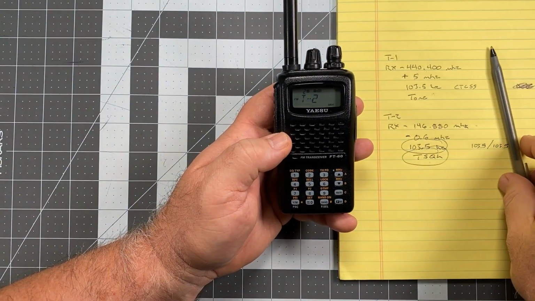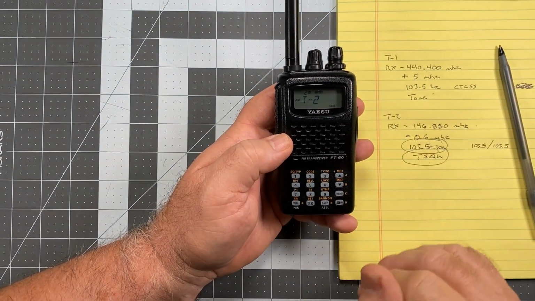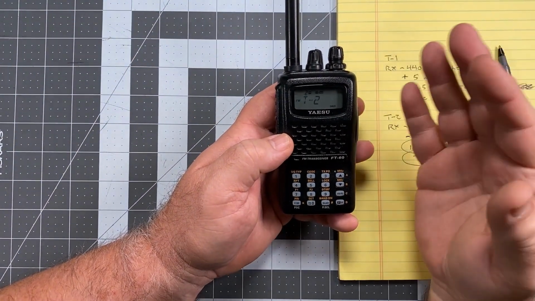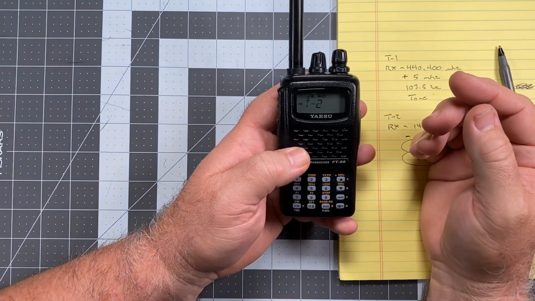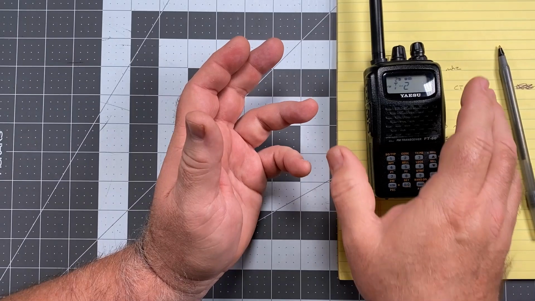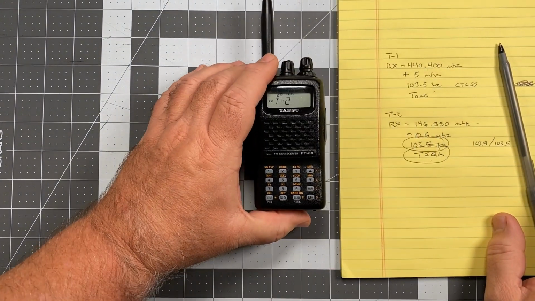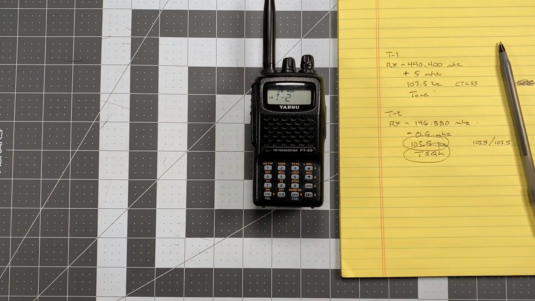But did confirm both repeaters are now working. At least they're opening the repeater. I know I'm getting something back. So there you go. Good to go. And that's pretty much all there is to it. Very, very simple process. Doesn't take all that much time to set up and work with.